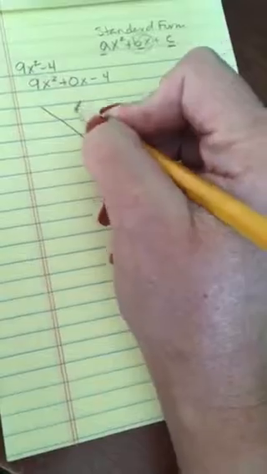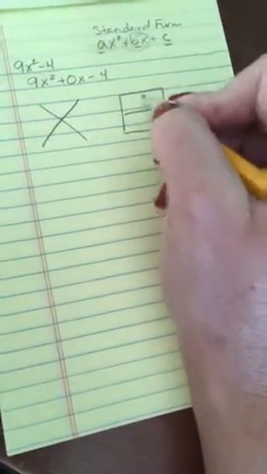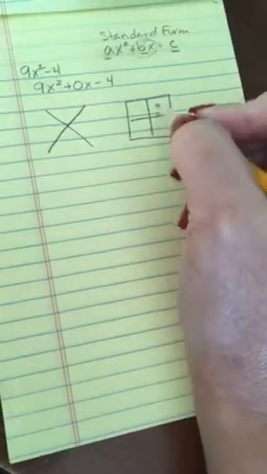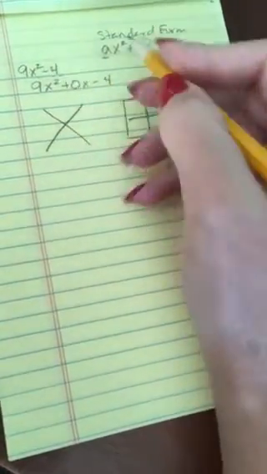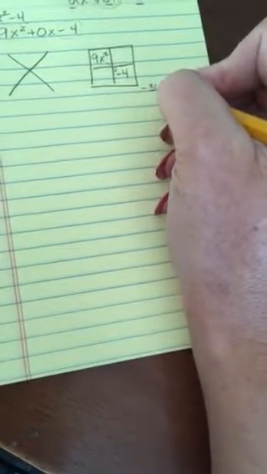Now it looks like what we're used to, and we can factor it using that x box method. So we're going to do our x, we're going to do our box, and we're going to start factoring. Remember, you take the 9x squared, plug it into one corner, and the negative 4 goes in the opposite corner. Then we do our diagonal. 9x squared times negative 4 is negative 36x squared, and we plug that into the top of our diamond problem.